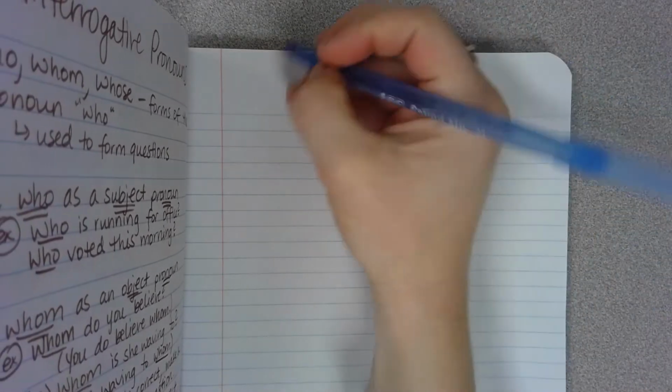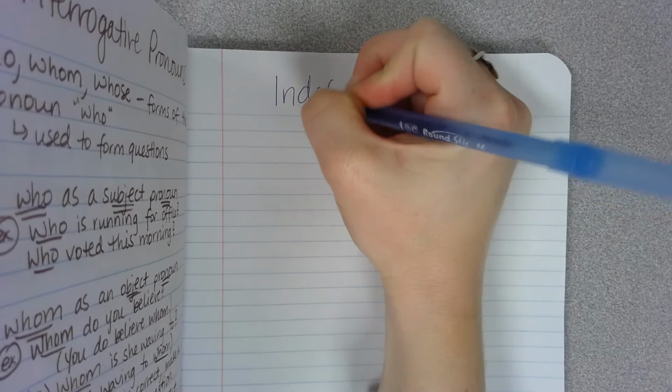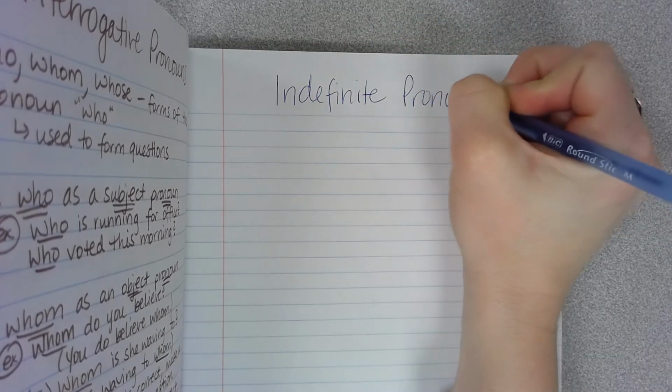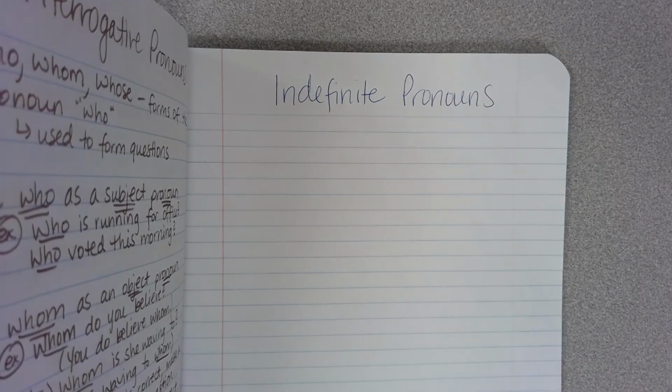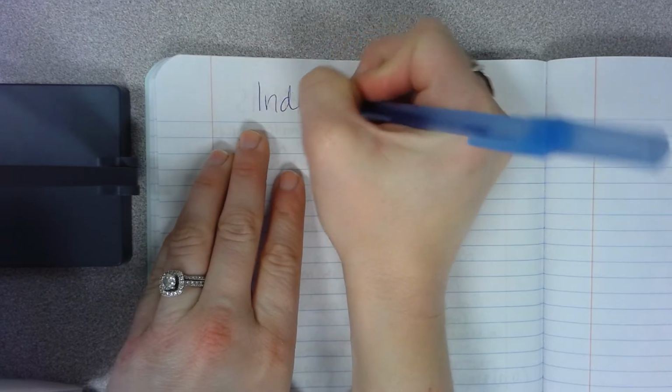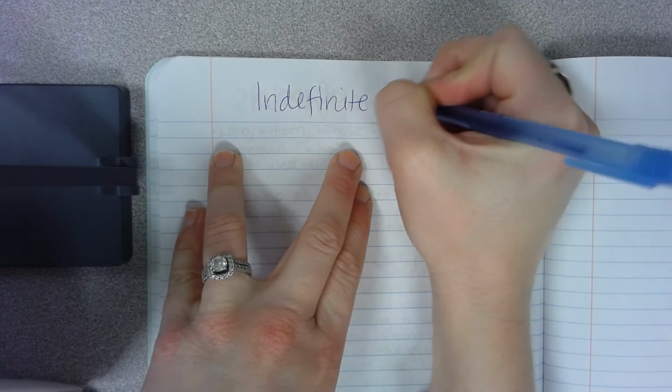All right, guys, we are going to be using the next 2 pages in our composition notebooks today. So the first page and the second page are going to have the same title. I'm going to have you label it Indefinite Pronouns. You can actually label the next page the same thing. So mine is the back side of this page. Yours might be the front of the next page. Indefinite pronouns. Oops.